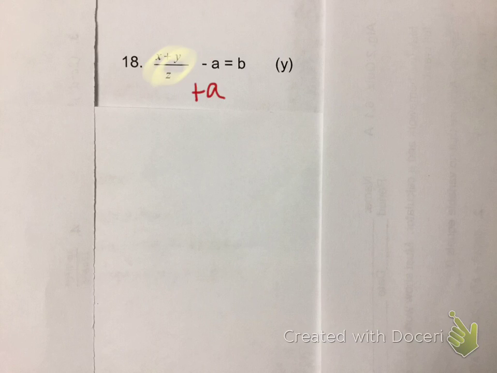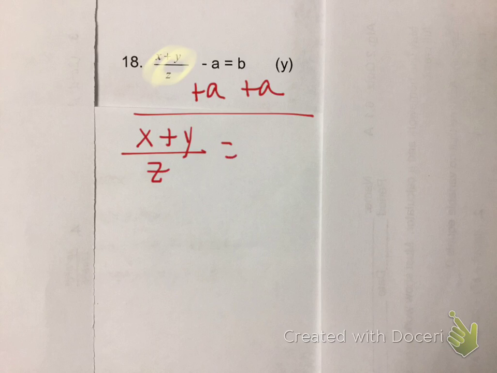Okay, let's look at 18. We have to solve for y. So my goal is to get that fraction by itself. So let's get rid of the a. So we're going to add a on both sides. And you could have done b plus a or a plus b. I always like to do it alphabetically.